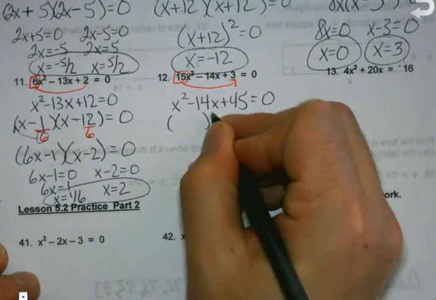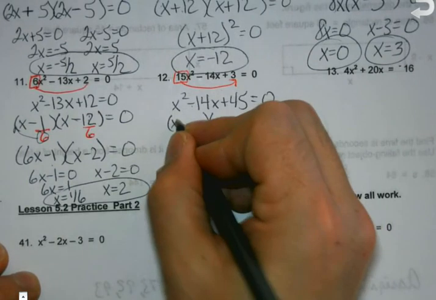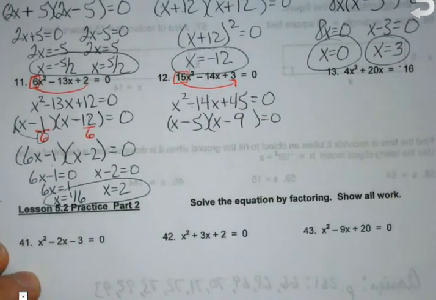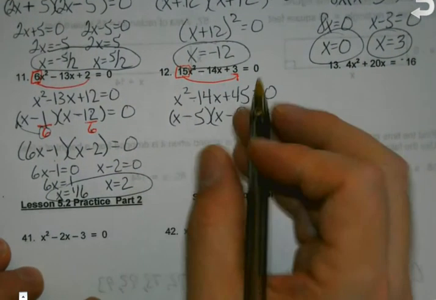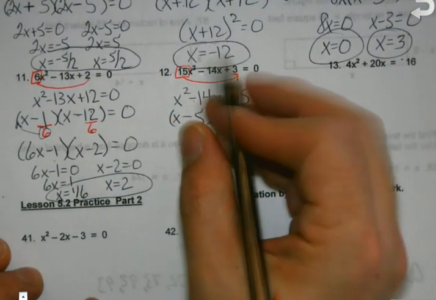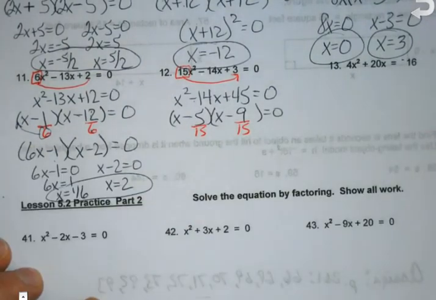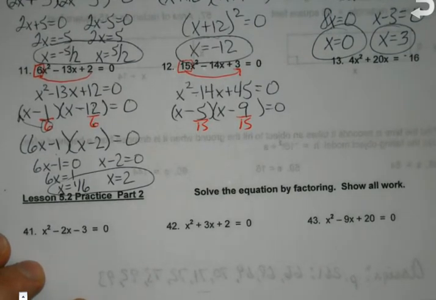Okay. We know they're both going to be negative because it's a positive 45 and a negative number in the middle. 9 times 5 is 45 and adds up to 14. But again, don't forget, we're not just diamonding this, we did the slide and divide. I just wanted to do this as a reminder for some of you. Just because it doesn't go in evenly means I just slide it back to the front and do 15x minus 5 and 15x minus 9.